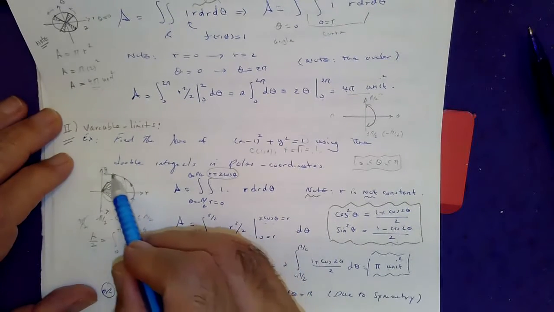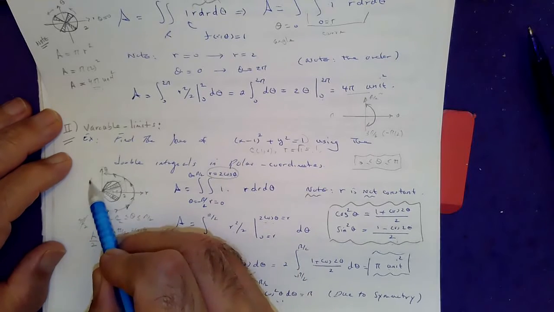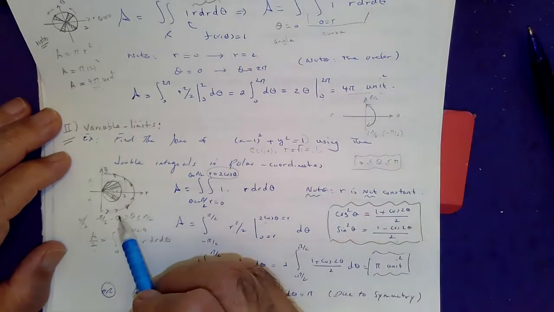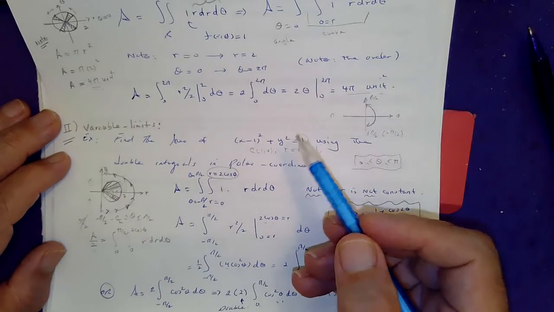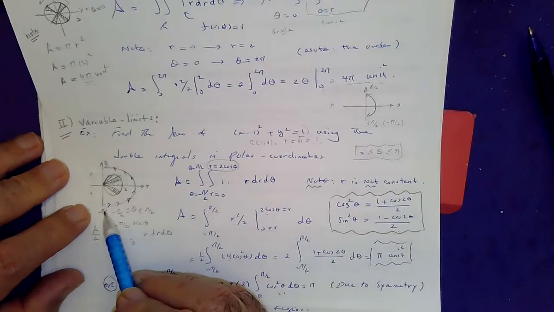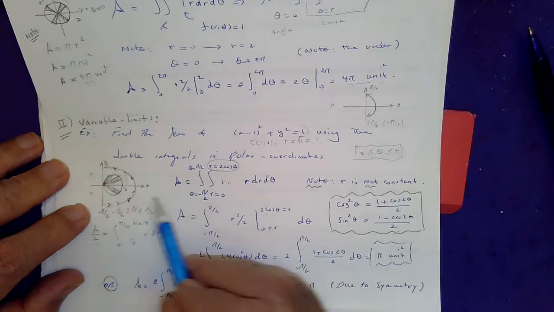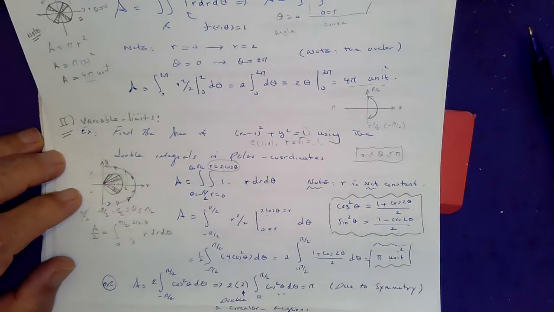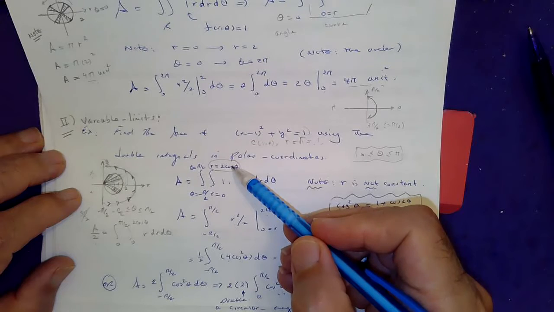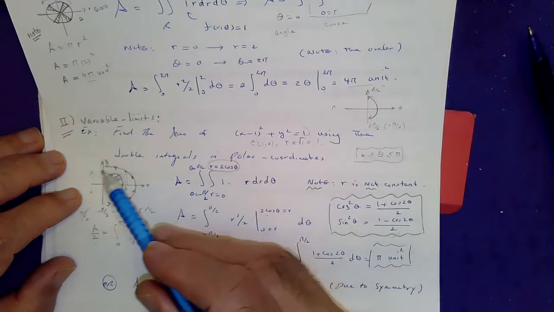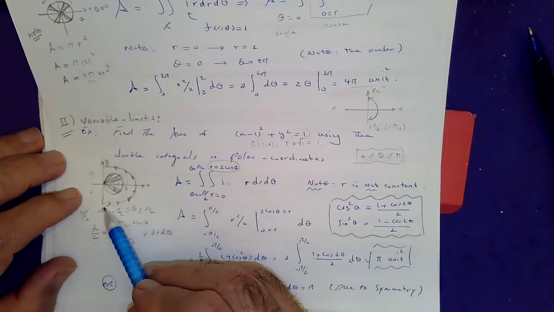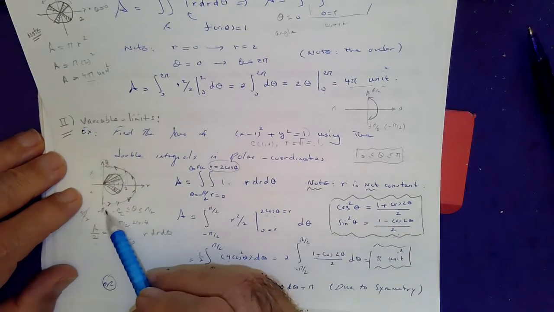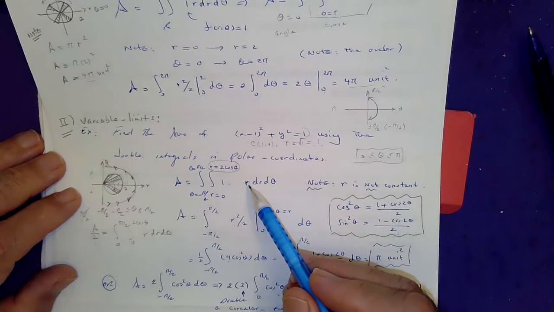It's not going from 0 to 2 pi, because in the second and the third quadrant, there is no picture. And remember, I'm supposed to go counterclockwise. So it turns out theta goes from negative pi over 2 to pi over 2. So it's very super important to notice the limits of r became variable, and theta is no longer 0 to 2 pi, it's negative pi over 2 to pi over 2. We're going from negative 90 to 90.